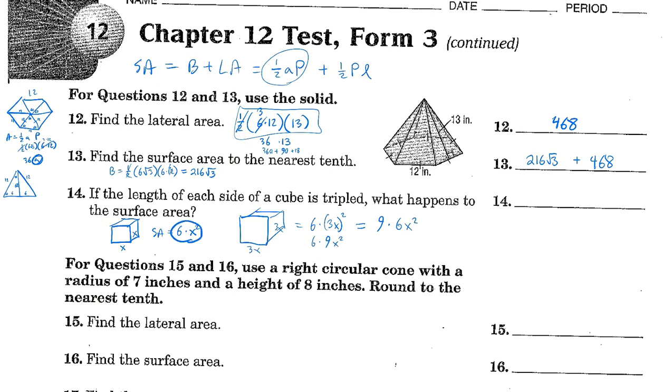So if it's x by x by x, the original cube we started with had a surface area of 6x squared, whatever the side length was. And now for the next one, we tripled each side length. What we ended up getting was that same 6x squared multiplied by 9. So it ends up getting multiplied by 9.